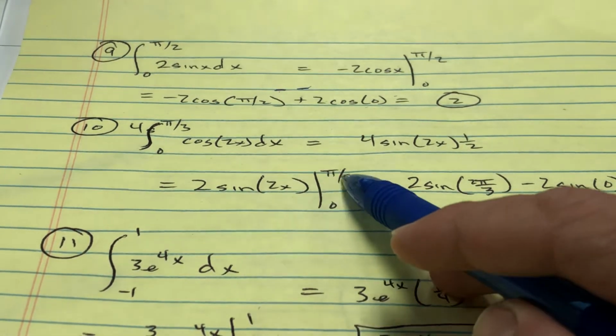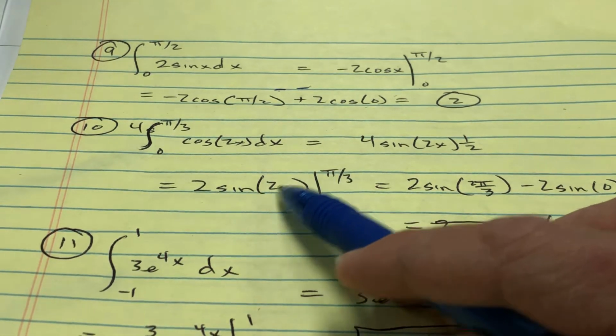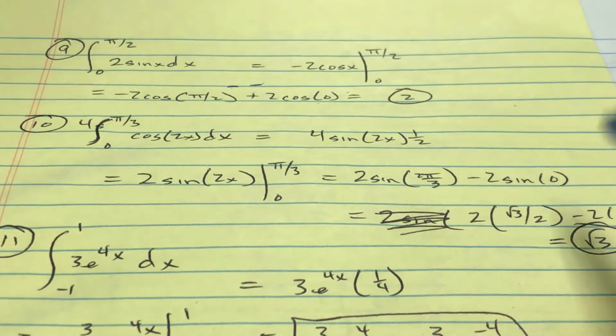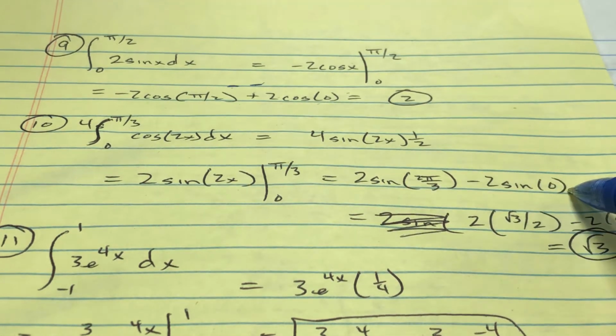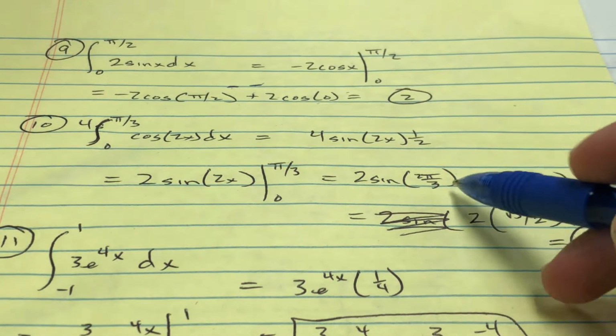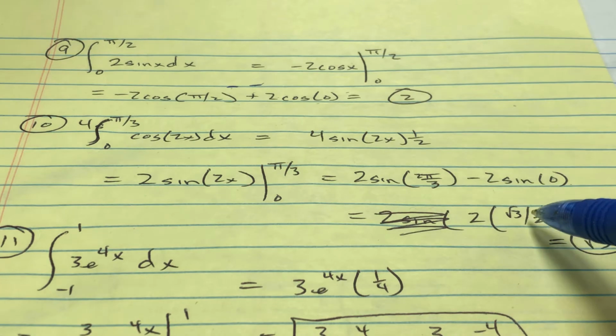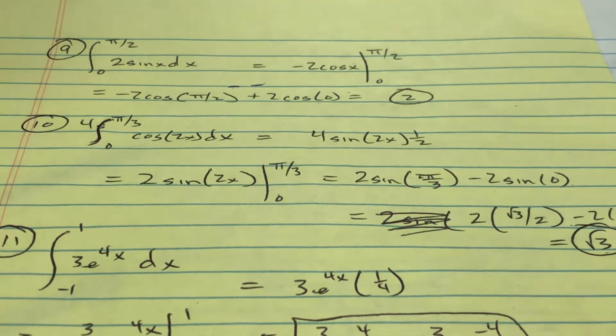Now you're going to double pi thirds. If you plug pi thirds in for x, it gets doubled. 2 sine 2 pi thirds minus 2 sine 0. Sine of 0 is 0. Sine of 2 pi thirds is root 3 over 2. The 2's cancel. You're left with root 3.